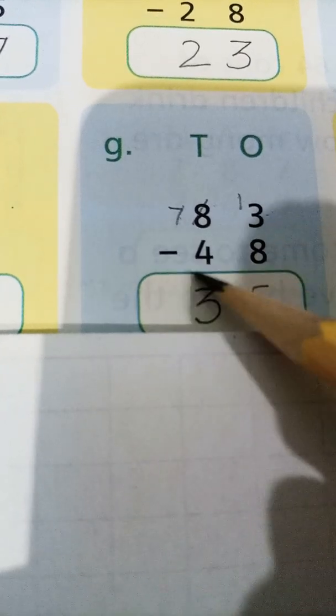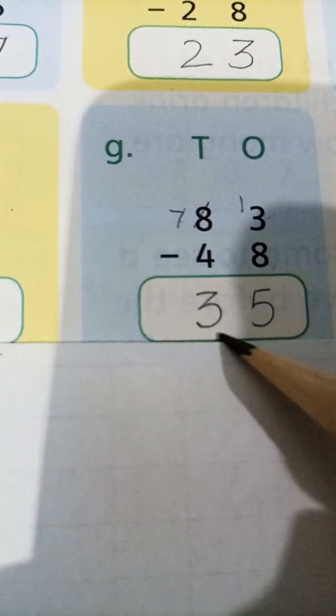So again we will take 1 carry, and here we are left with the number 7, and here we get the number 13. We will subtract 8 from the number 13 and we get our answer 5 here. And then here we are left with 7. When we subtract 4 from the number 7, we get our answer 3. So the subtraction of 83 and 48, we get the answer 35.